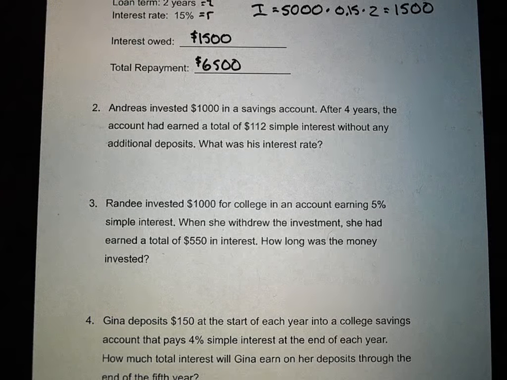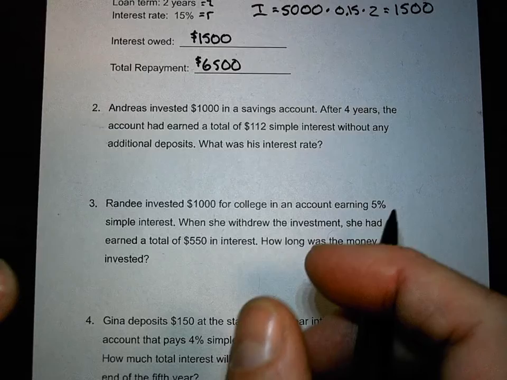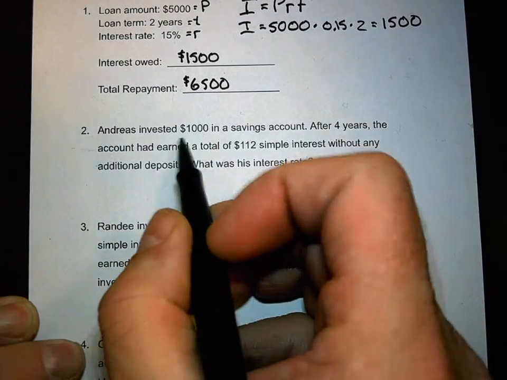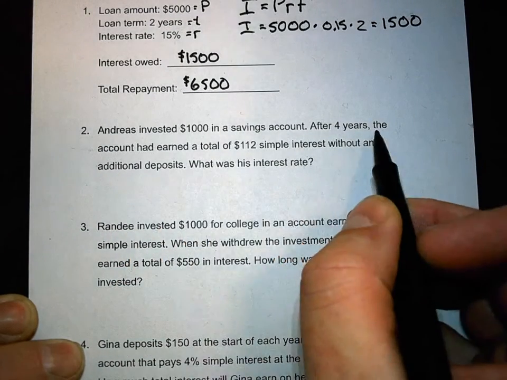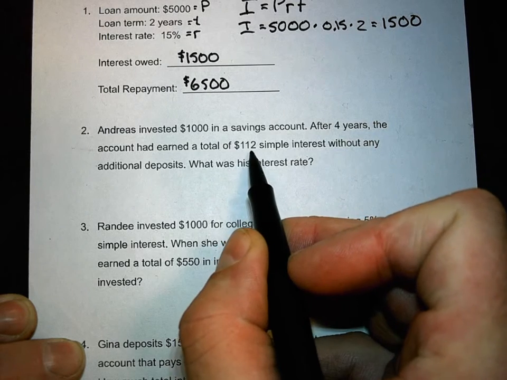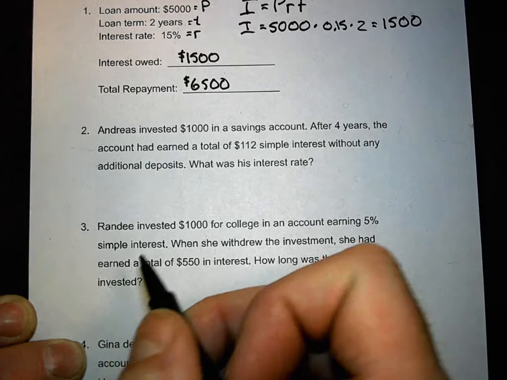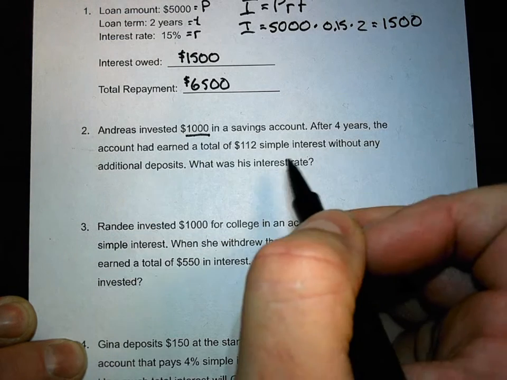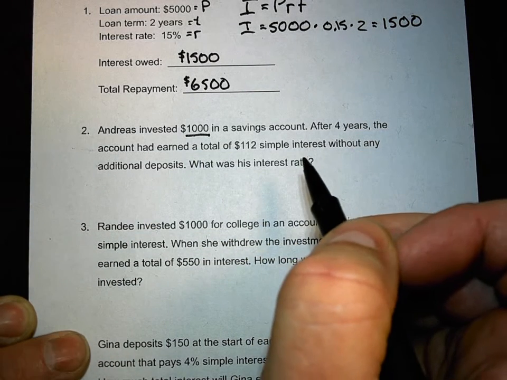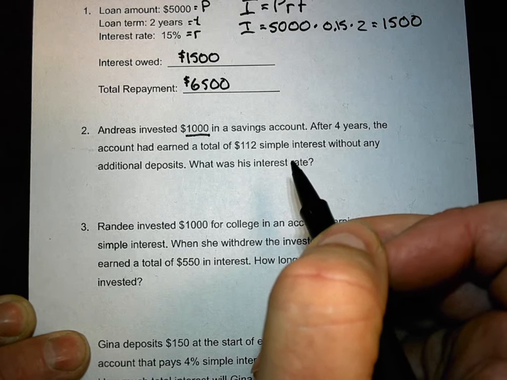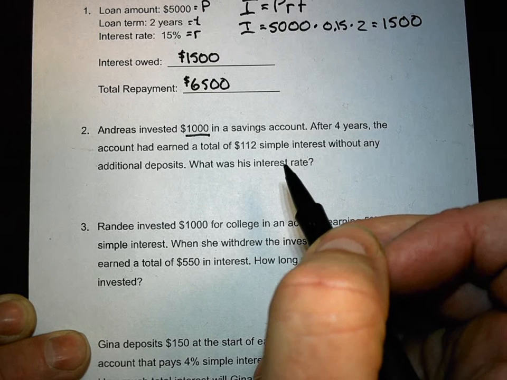All right, let's look at number 2. Most of you are done with number 2, so let's go to this one. One of those things you guys got to start getting used to in word problems is identifying the parts of the word problem. Andreas invested $1,000 in a savings account. So $1,000, what is that? I, P, R, or T? P.